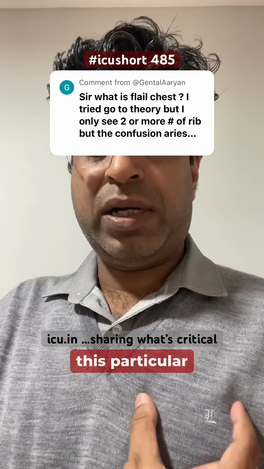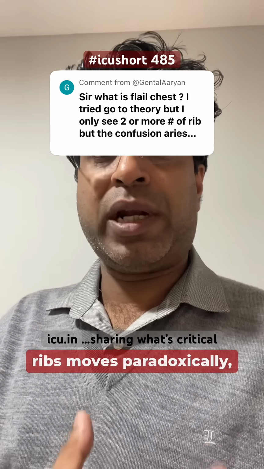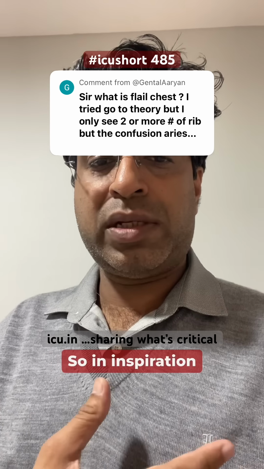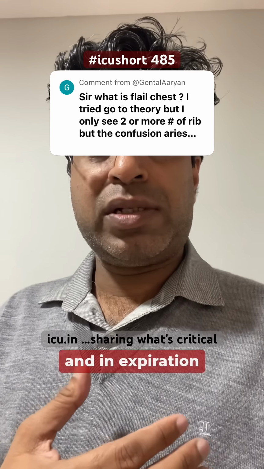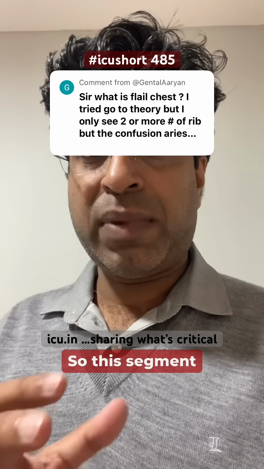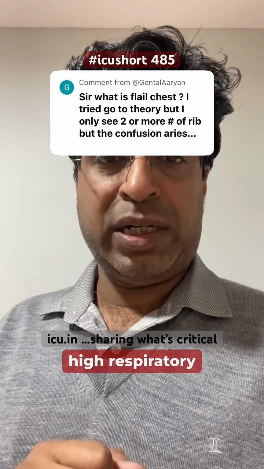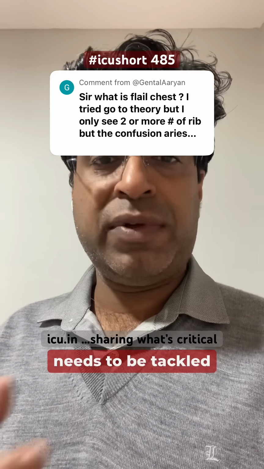So what happens to this particular segment? This segment of the consecutive ribs moves paradoxically. It becomes loose. So in inspiration, it goes inside, and in expiration, it comes out. So the breathing becomes very difficult for the patient. This is flail chest, and it's a cause of very high respiratory distress in a patient, which needs to be tackled as an emergency.